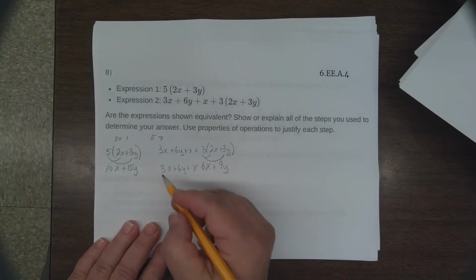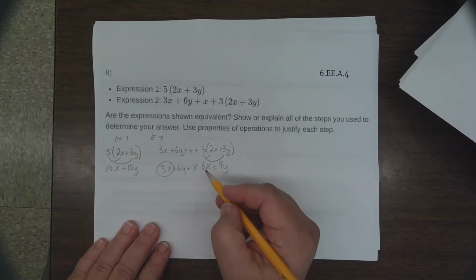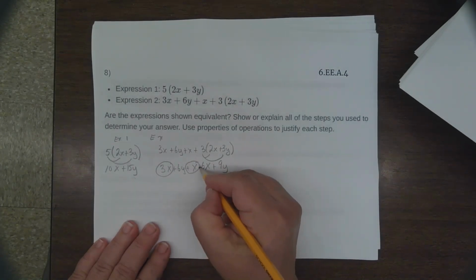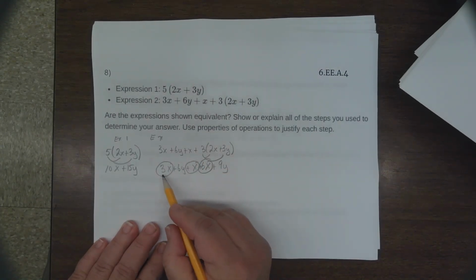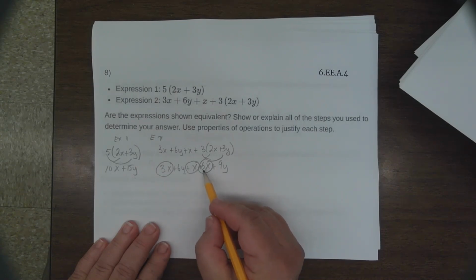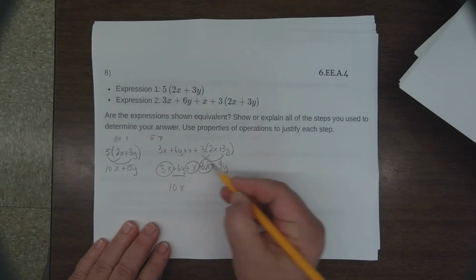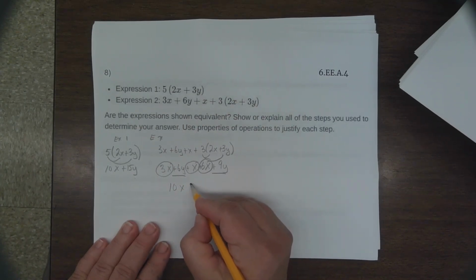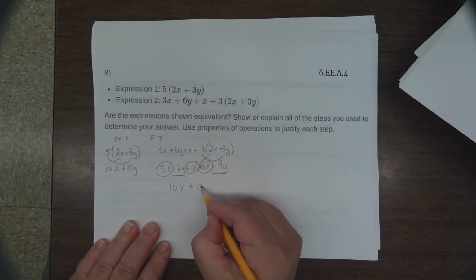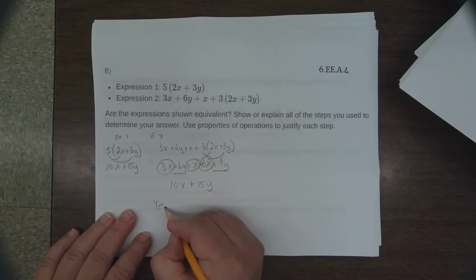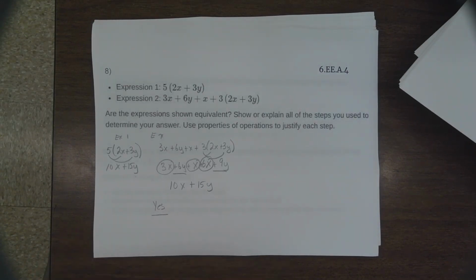Now I combine like terms. I have an x, I have a plus x, and I have another plus x. So 3 plus 1 plus 6 is going to give me 10x. 6y plus 9y is going to give me 15y. These two are the same, so therefore, yes, the expressions are the same.